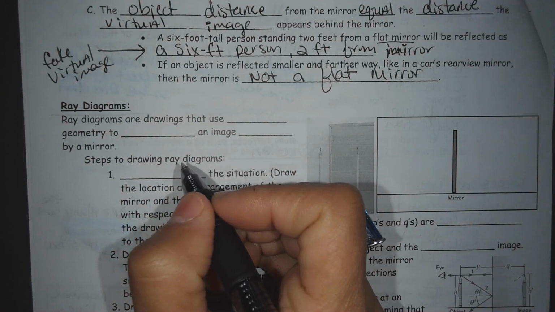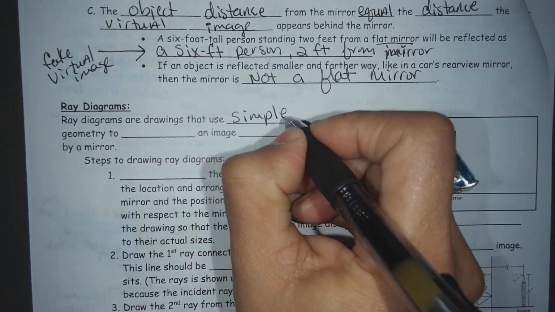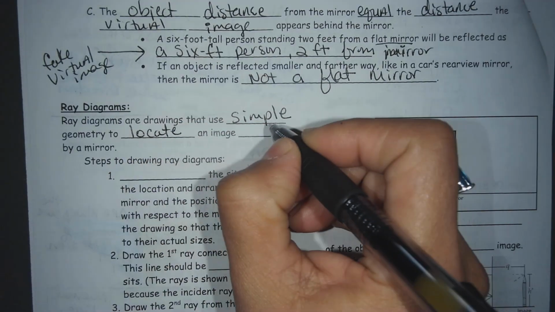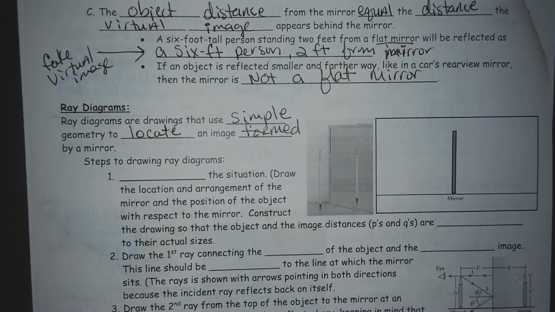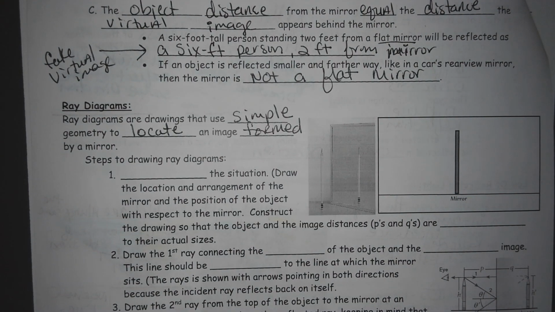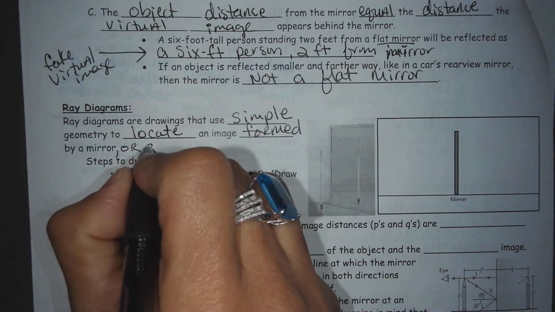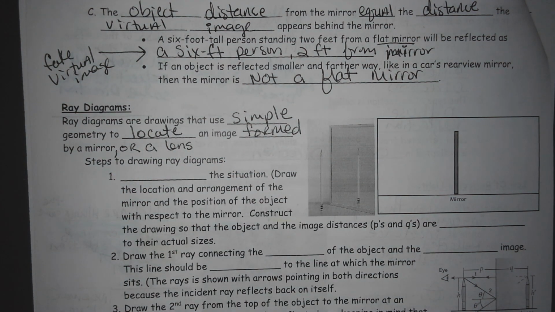A ray diagram is a drawing that uses simple geometry to locate an image formed from a mirror, or a lens, because it could be lenses too.